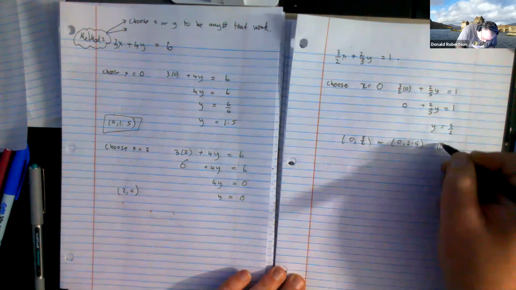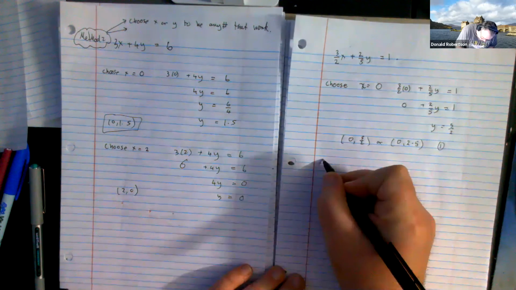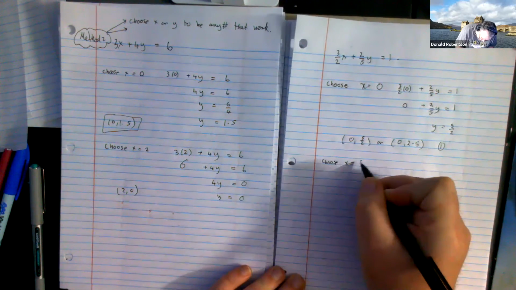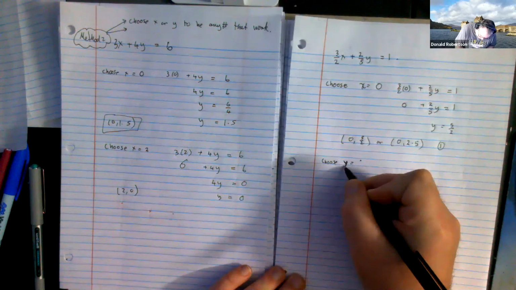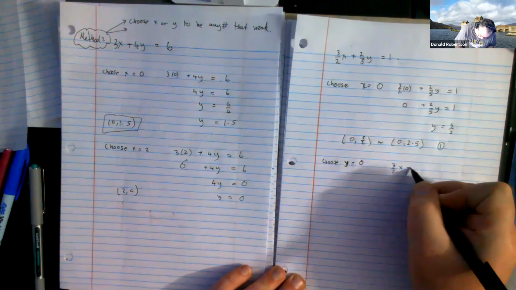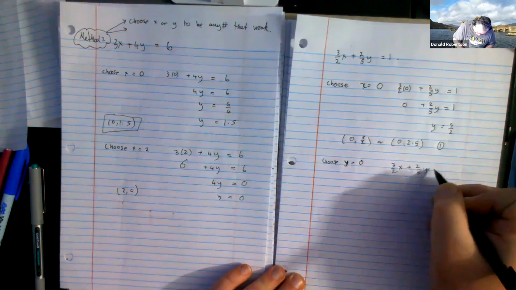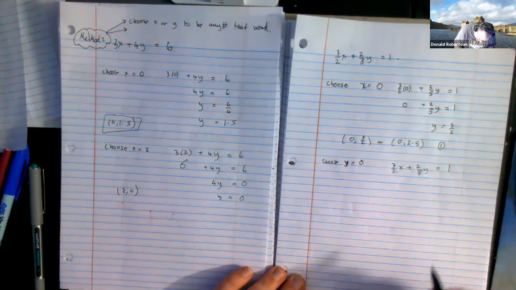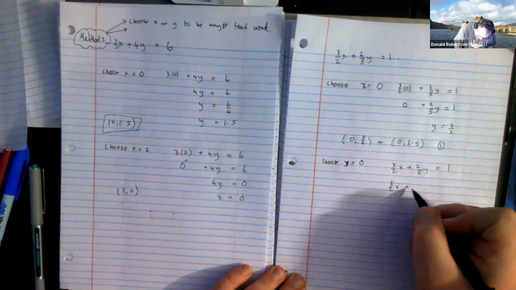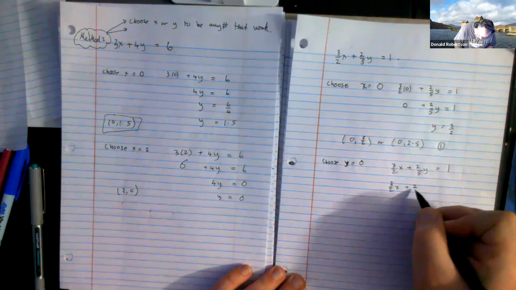Now, if I choose y equals 0, then I get 3/2 x plus 2/5 y equals 1. That gets me 3/2 x plus 2/5 times nothing.